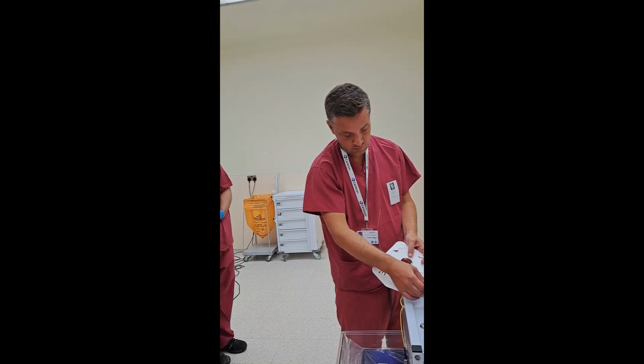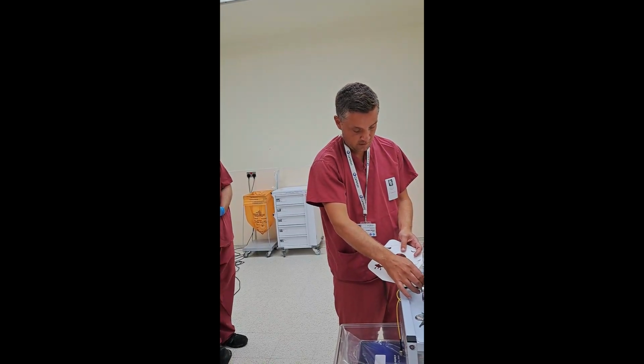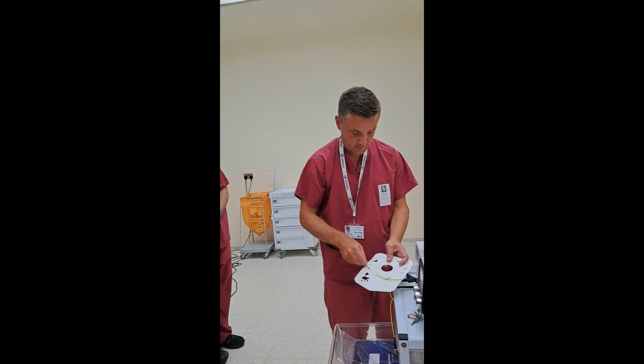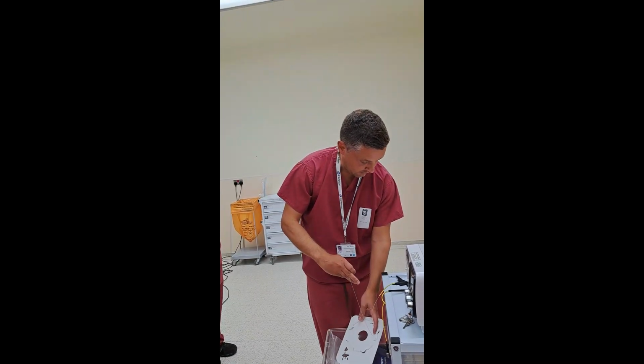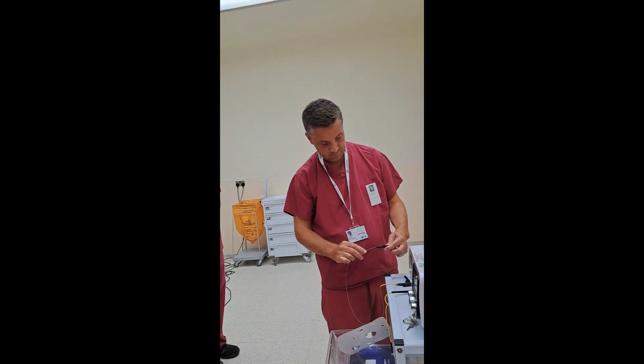So you could use this sort of fibre with this smaller nasal handpiece here.